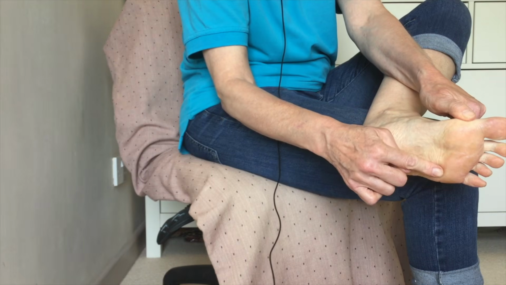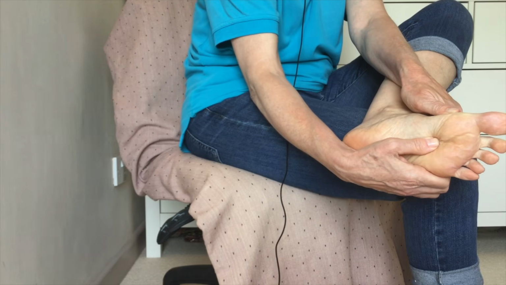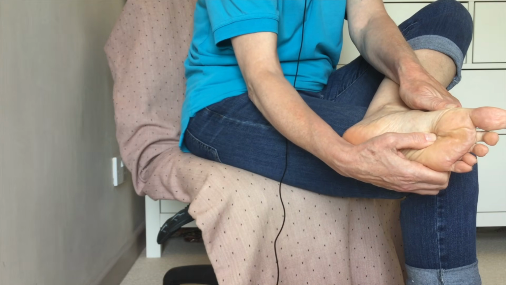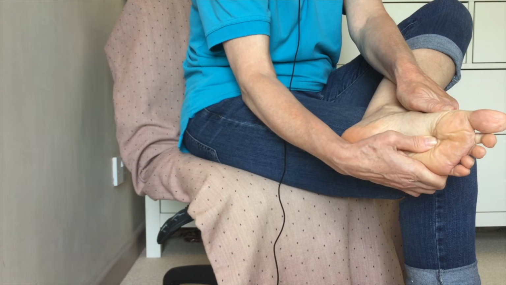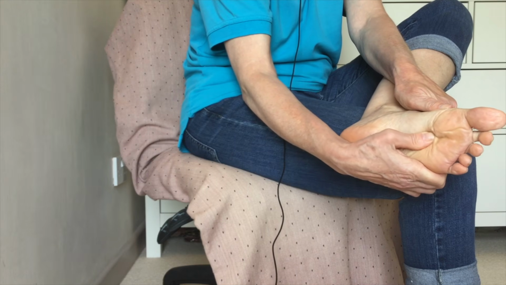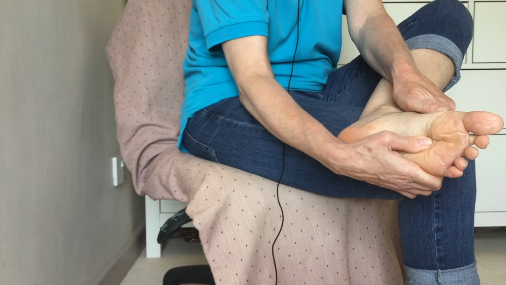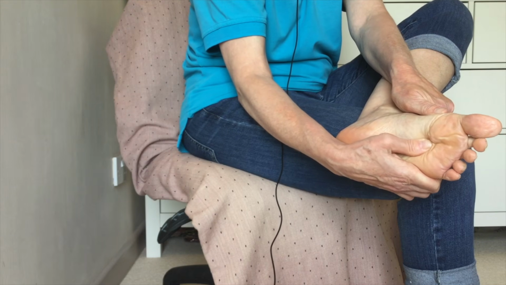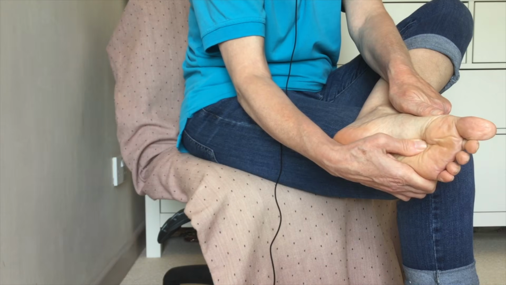So where we've been working on the diaphragm, just below the diaphragm is the solar plexus. And we're going to put our thumbs in and feel into there, and this will help relax and release large parts of the body. Lots of the nerves from the bottom half of your body going up towards your brain go through the solar plexus.